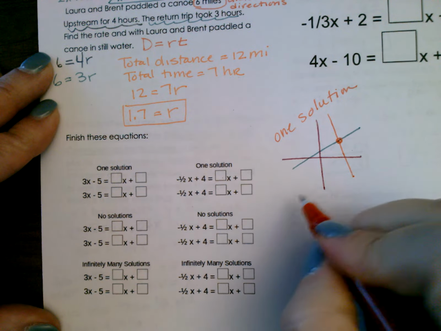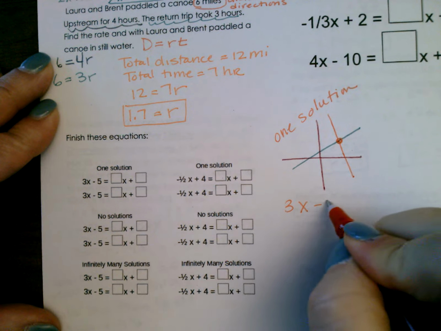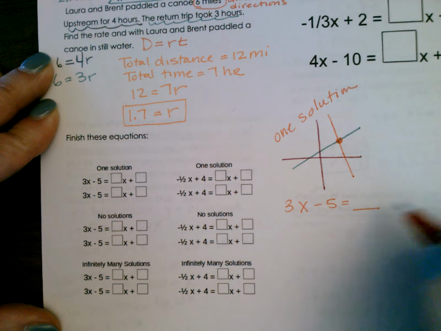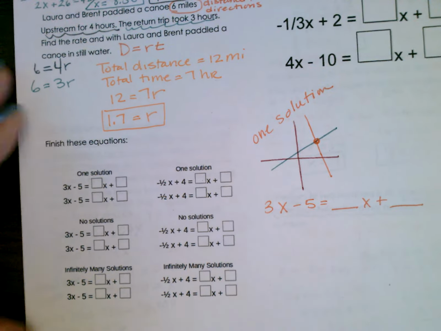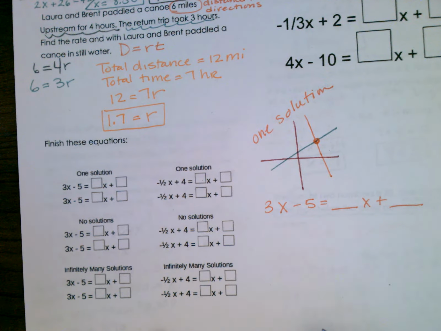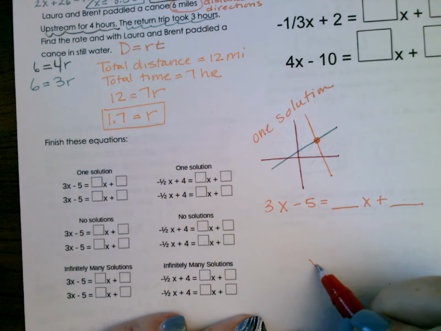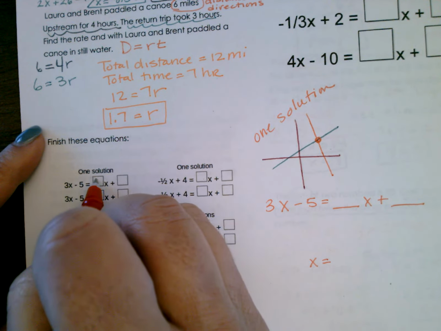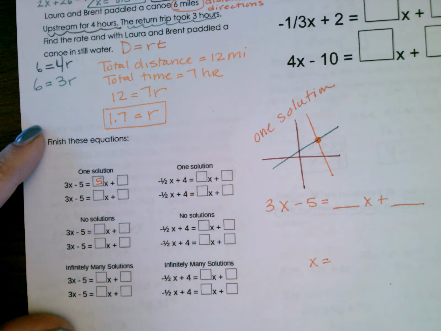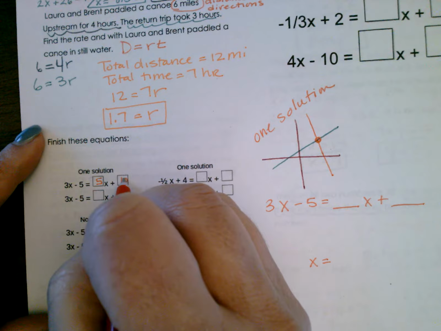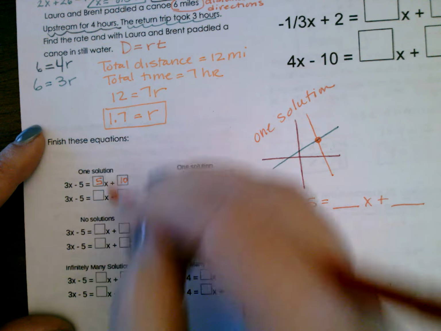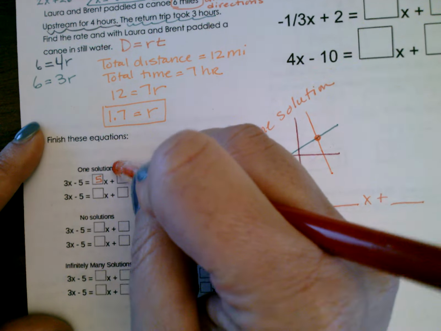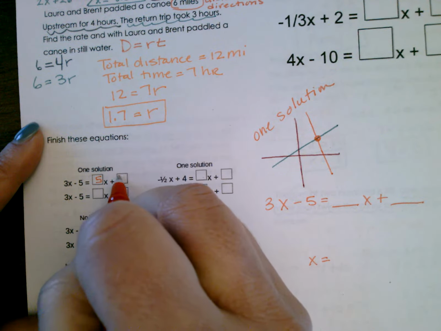So I'm going to go over here, for example, equals blank x plus. Really, when I'm done, I just want to be able to solve so that I can get an answer for x. Well, if I put 5 there and a 10 here, I am going to make it a 15 here. My brain was getting ahead of me.